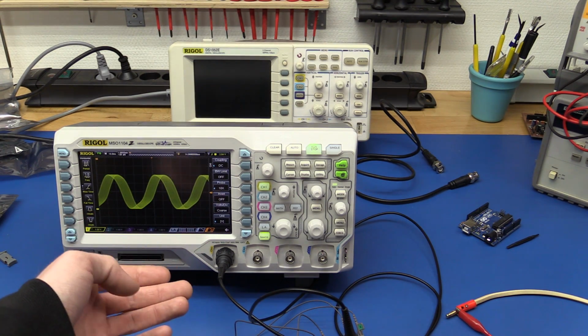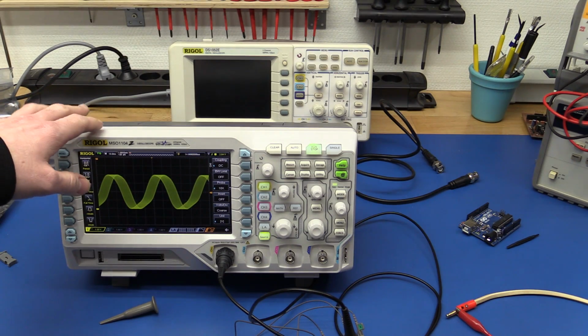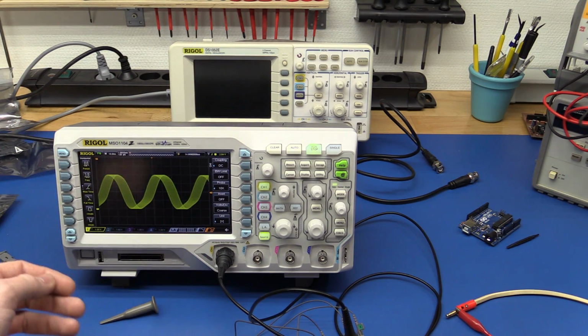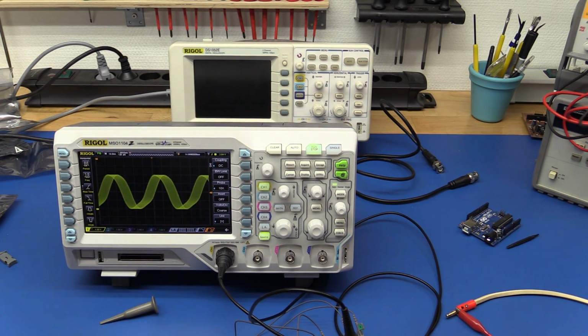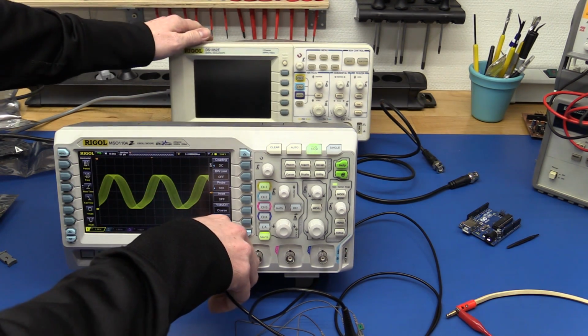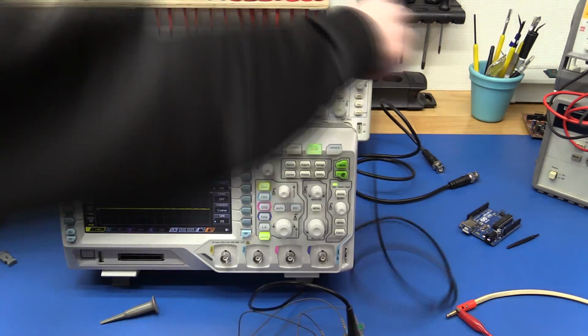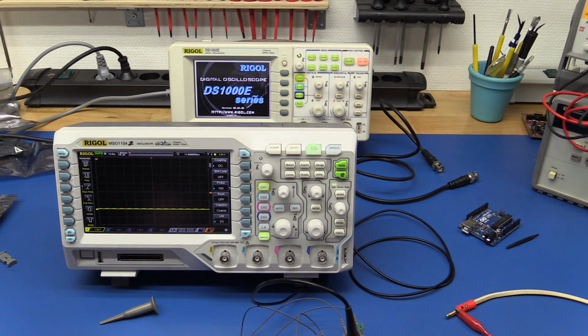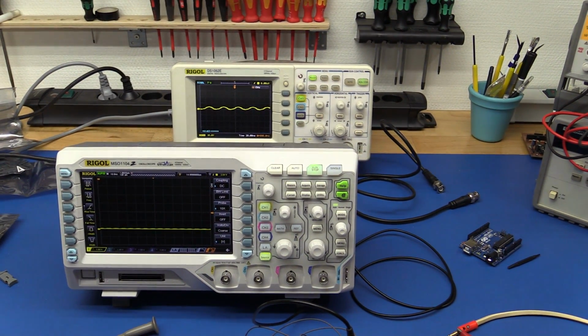So of course the next thing we would do is to try another signal source, and I also did that, and it's exactly the same. So that got me wondering what happens if we plug it into the other oscilloscope.